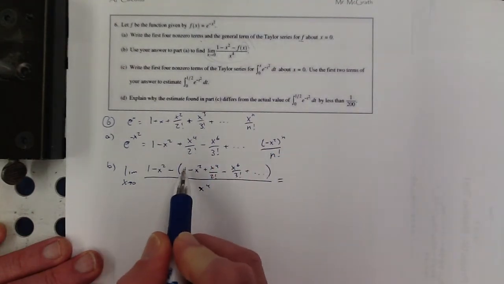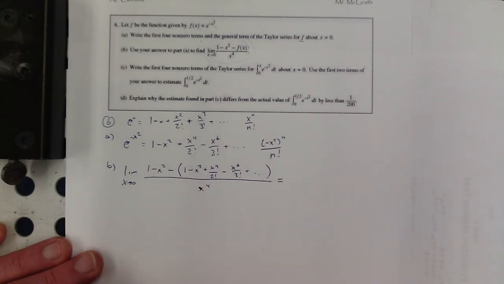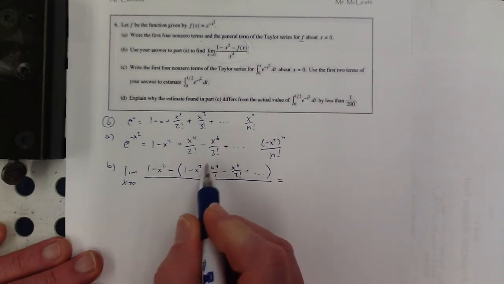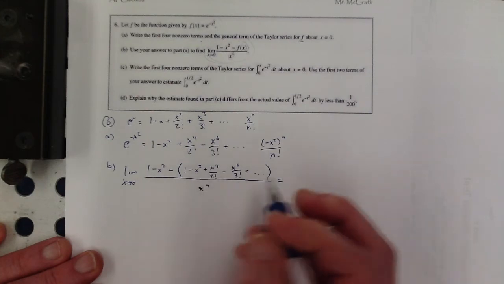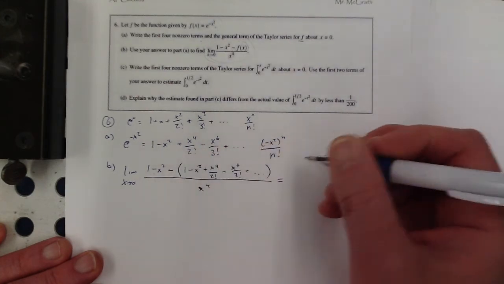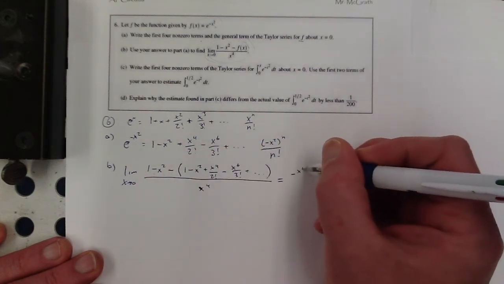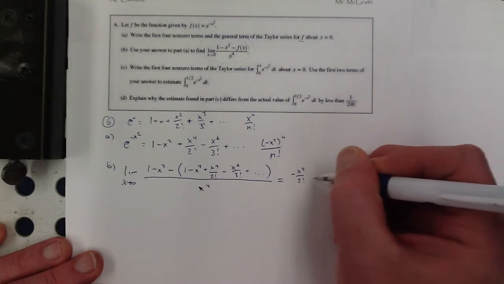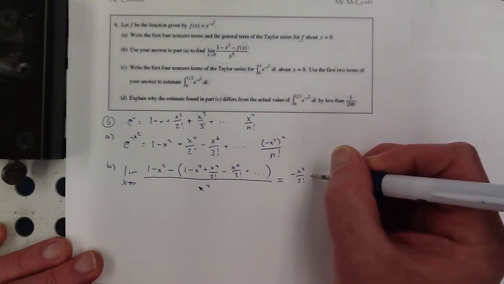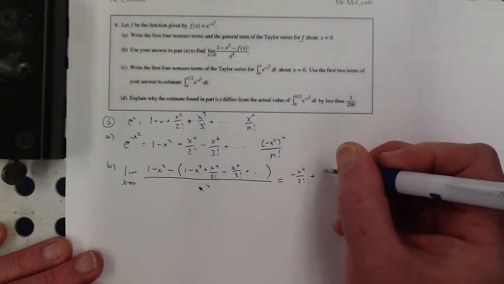So 1 minus x squared plus x squared, those cancel out. The first non-zero term that I have is this x to the 4th, and there's a minus sign out here. Don't make that sign mistake. Minus, minus.